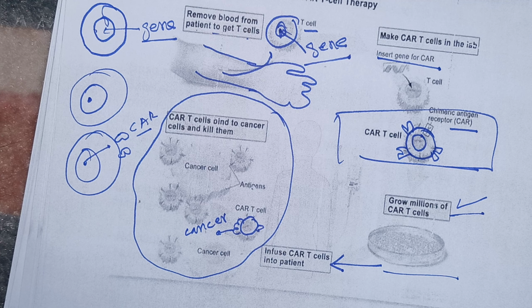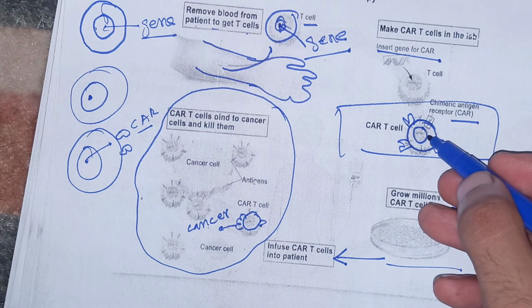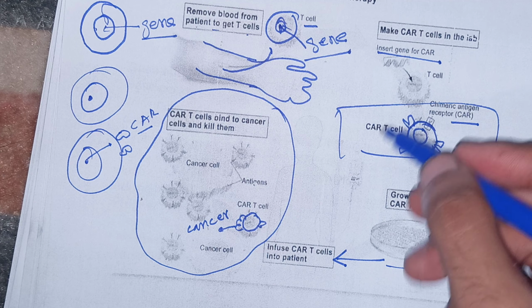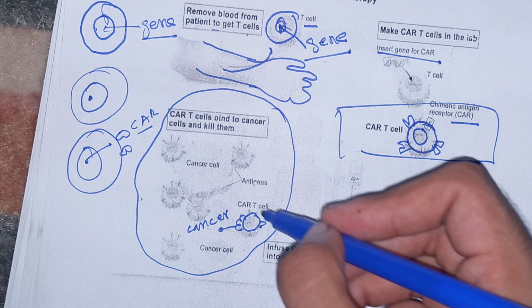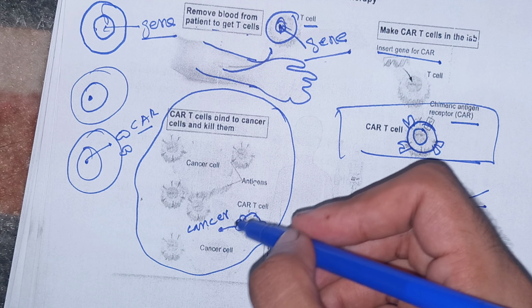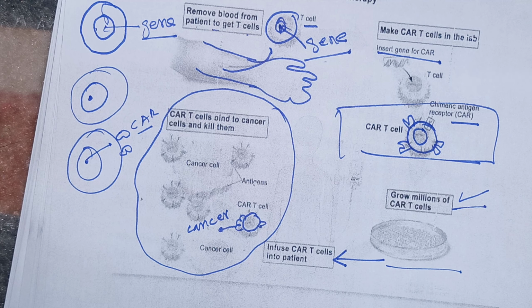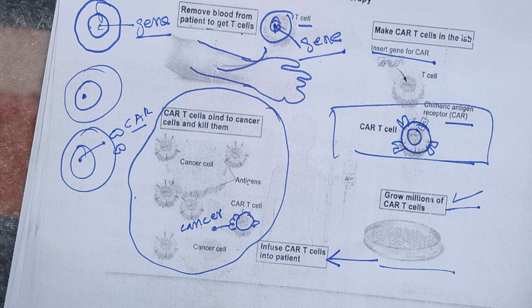So in short, you took the T cell out of the human body, you added a gene into that T cell, that gene helped that T cell to produce CAR on its surface, that is the chimeric antigen receptor, and here is the T cell with the CAR on its surface. You multiplied this cell very much and inserted all those cells into the human body. Now your human body has these T cells with the CAR on their surface, and this CAR will help to recognize the cancer cells, and the cancer cells will die then, and this is how you treat most of the cancers, beta. I hope you are clear with this.